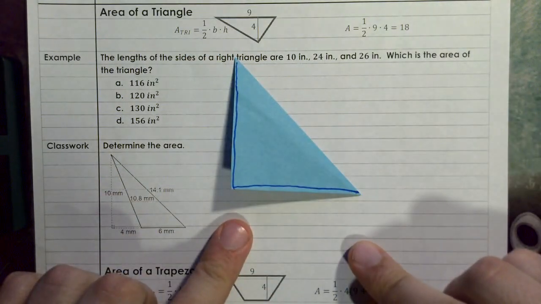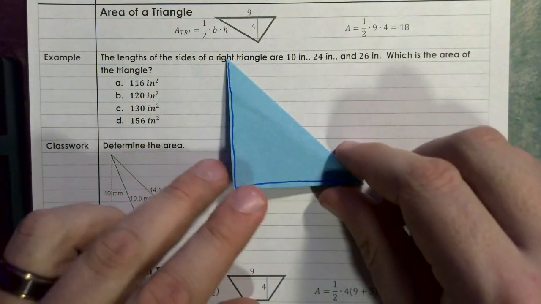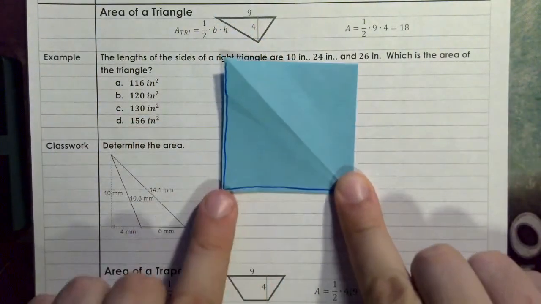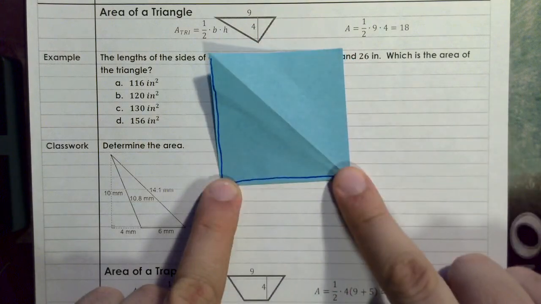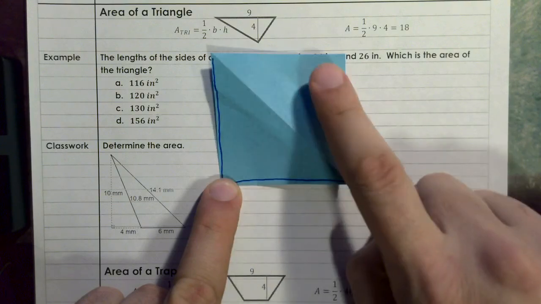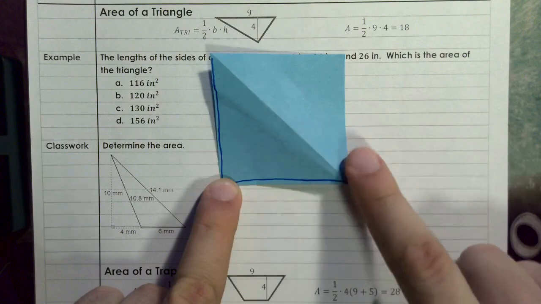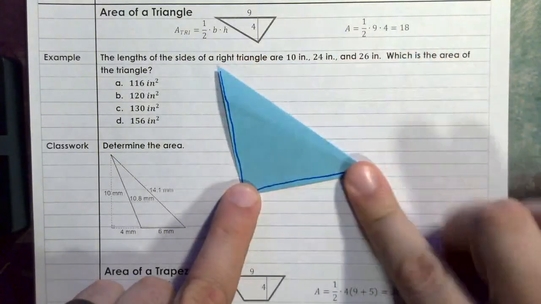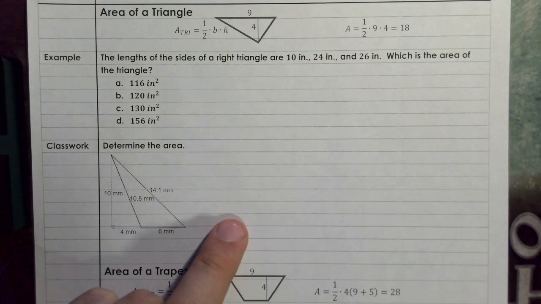Because if this is my triangle, if this is my base and my height, then I could really unfold this and say, hey, that's actually two of those triangles, and that makes a nice square. But I only want this side of it. I don't want this side of it. So if I take two of those from the square and then cut it in half, boom, you've got yourself a triangle there. So that's where that comes from.